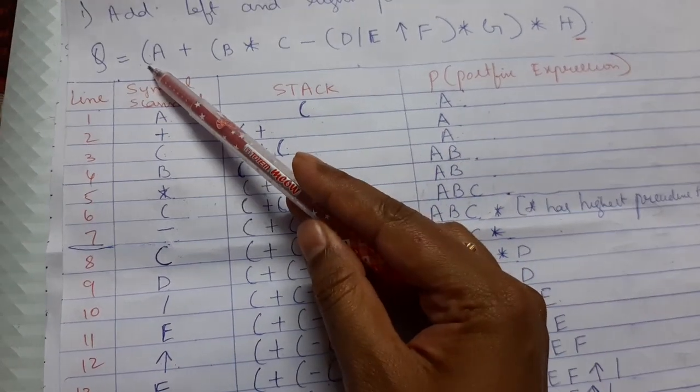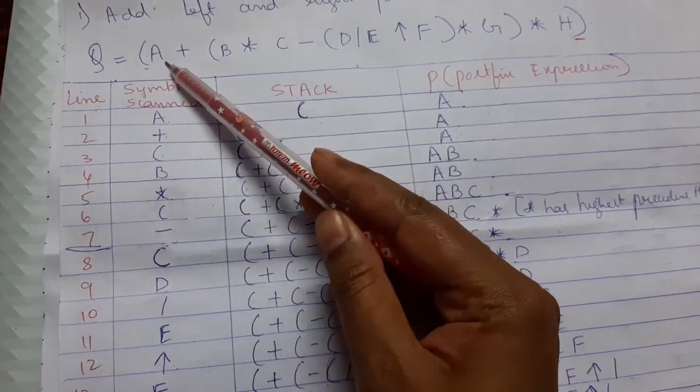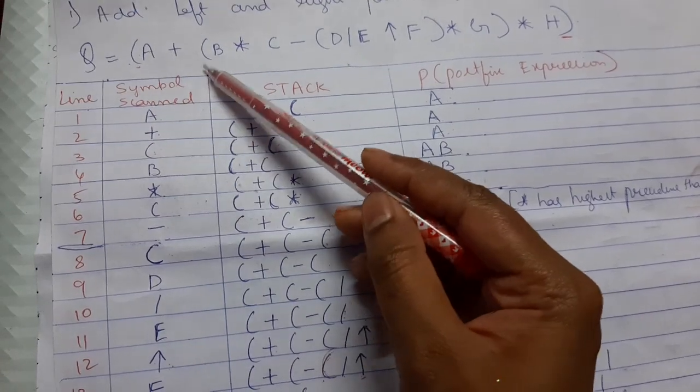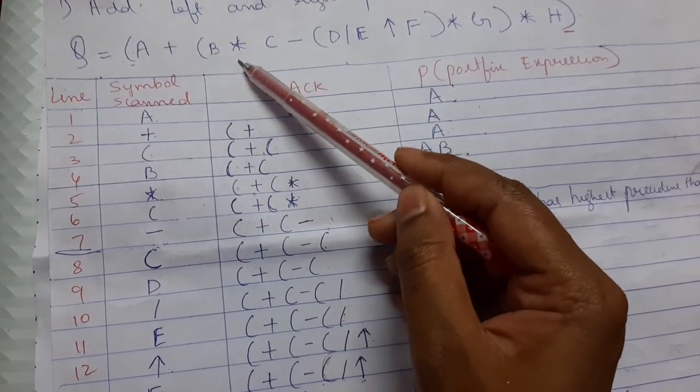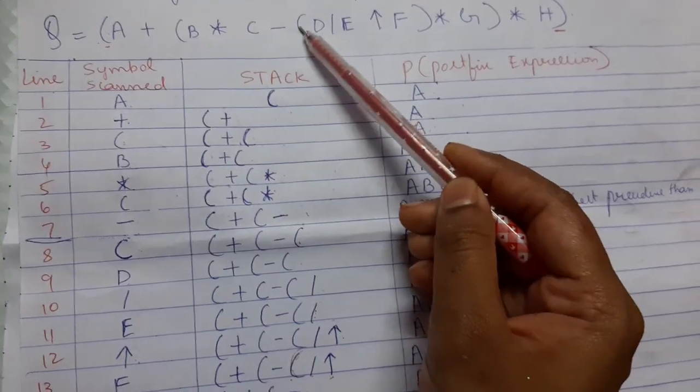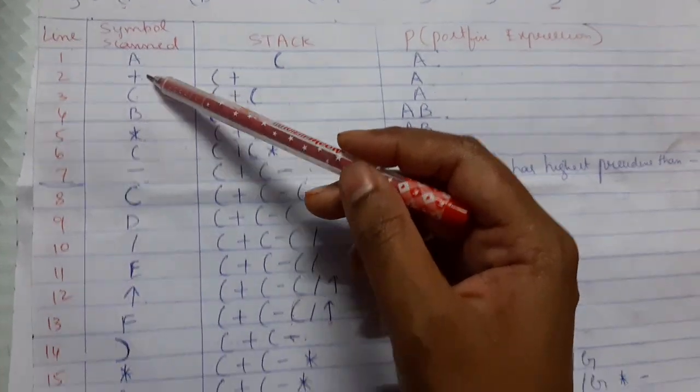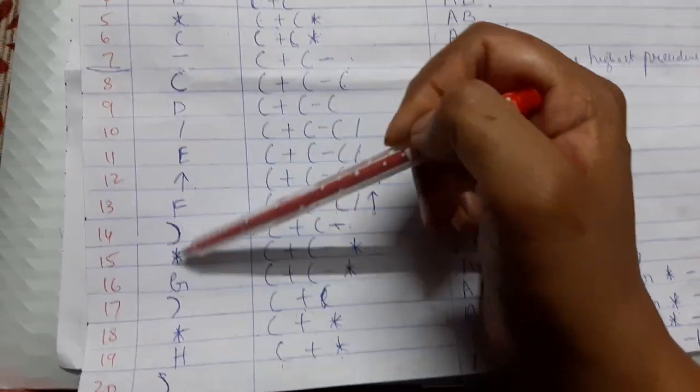Look, first the left parenthesis, then A, then A plus, left parenthesis, B star C minus left parenthesis. So you have to write all the symbols separately like this.